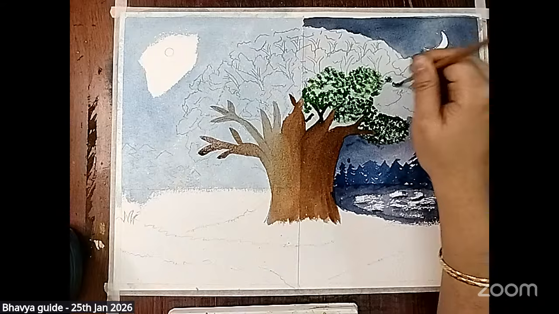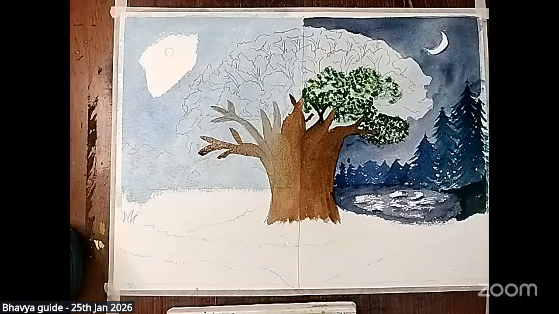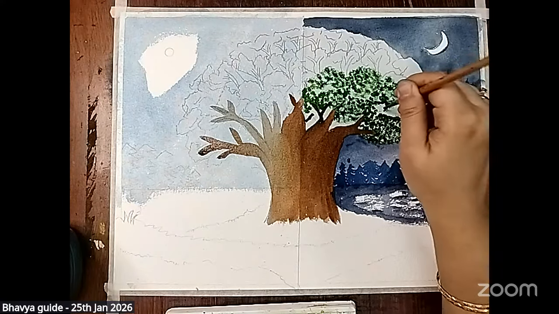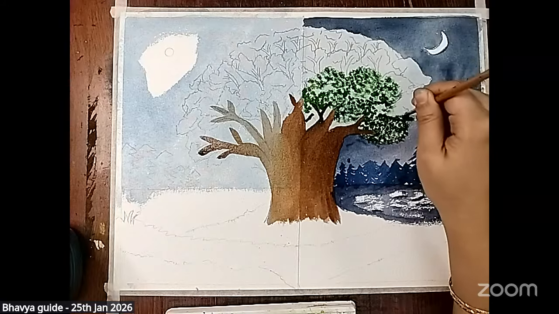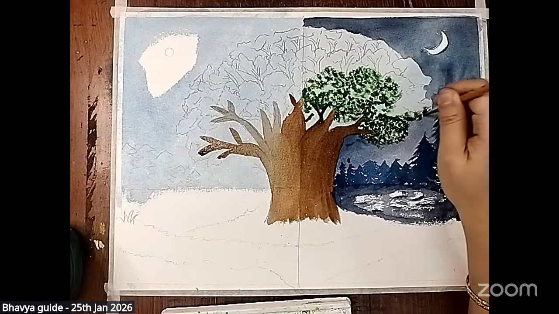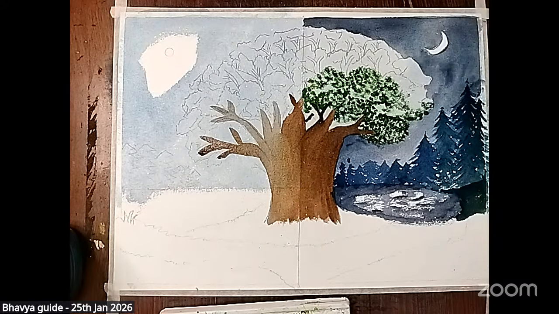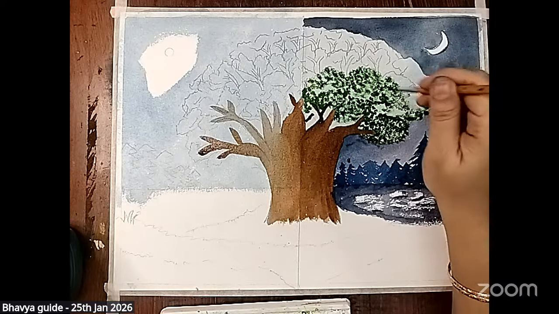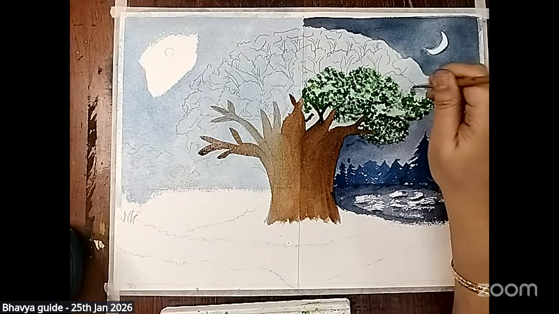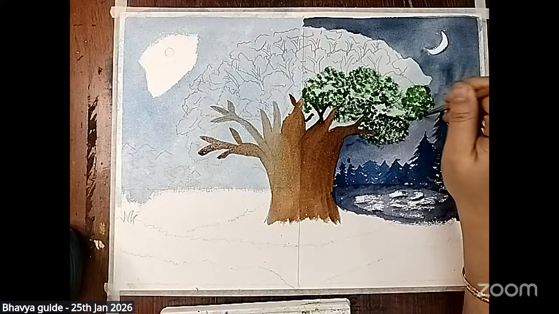As the first layer. Again, we will make a few more layers. And maintain the gaps. Okay. So that whenever we are making the darker layers, these gaps will be useful. Maintain the proper gaps.